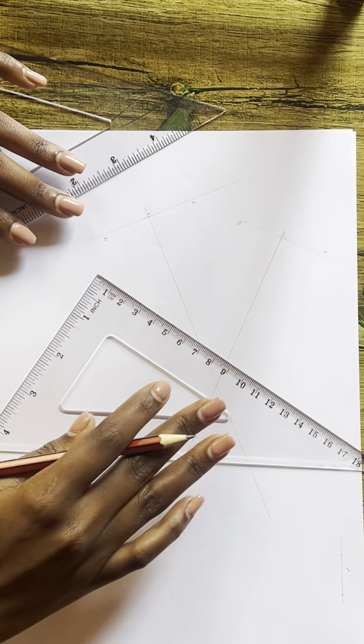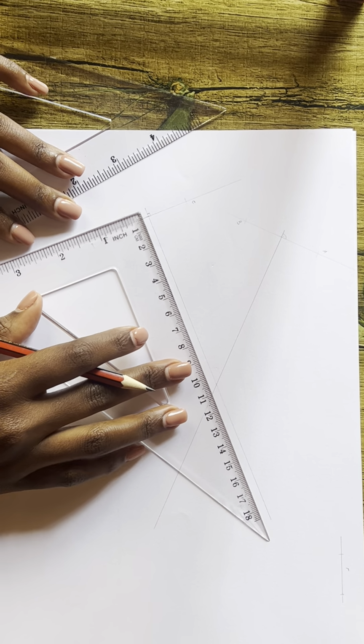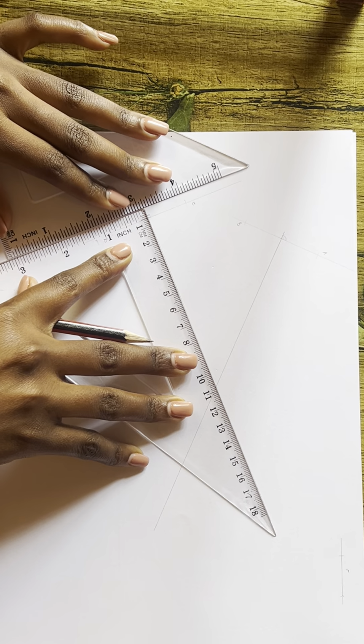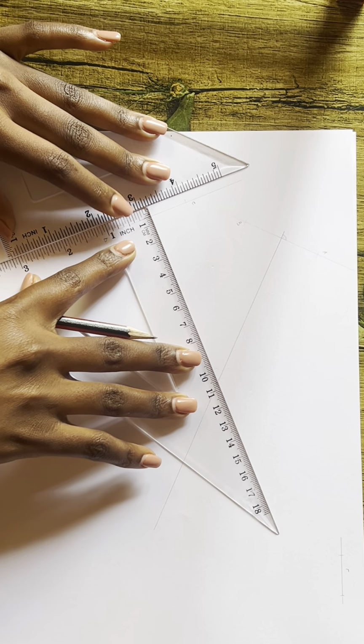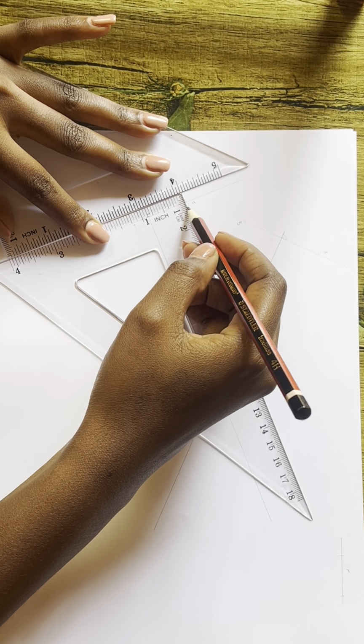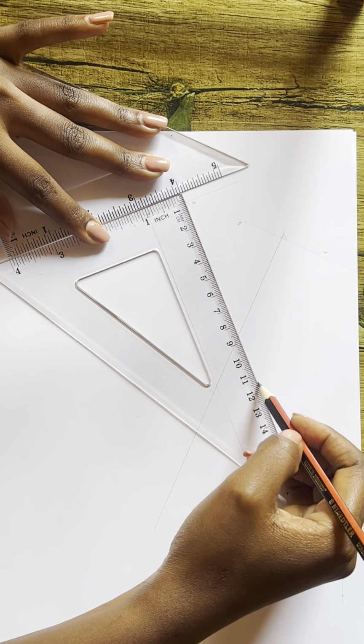So we're going to draw parallel lines to this radius R that we've marked. Okay, so we draw to the first point C. It has to be a really long one.